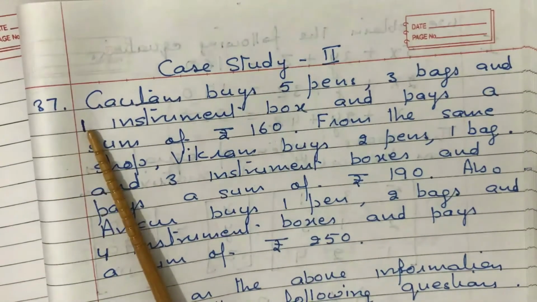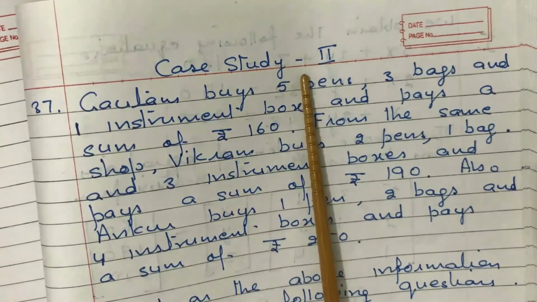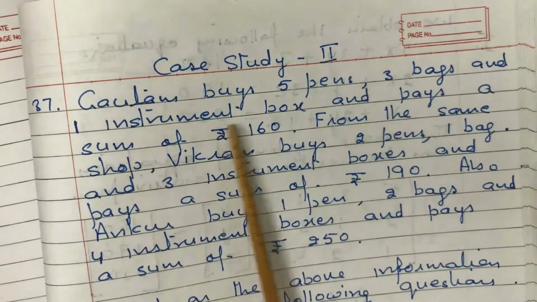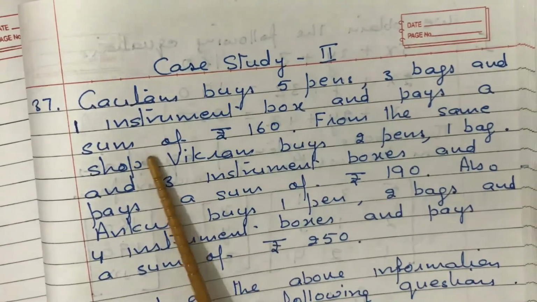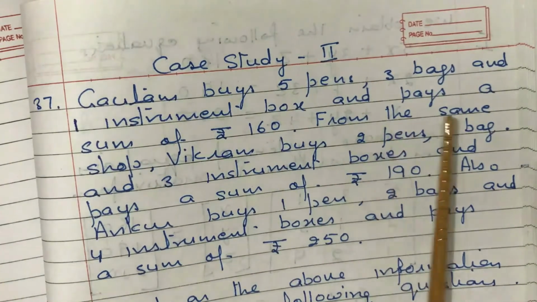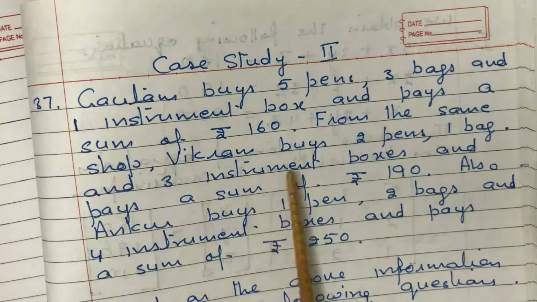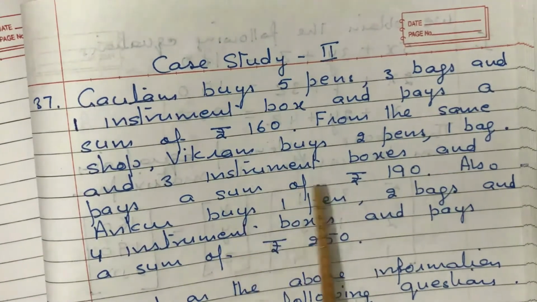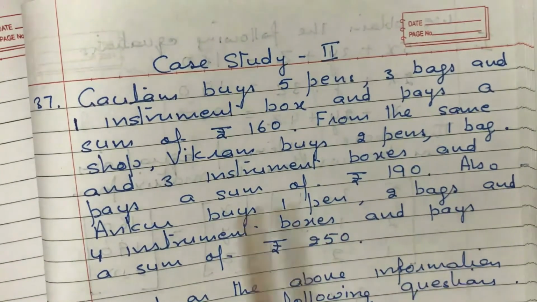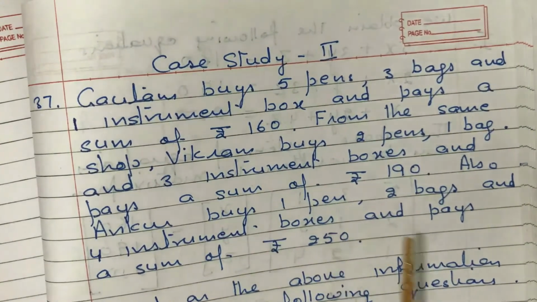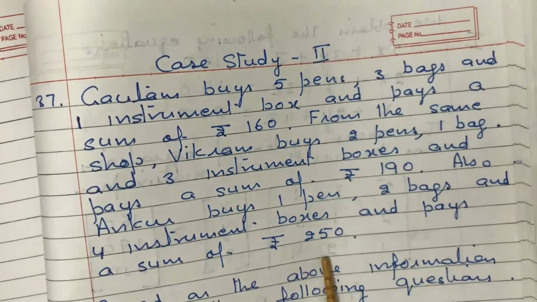Now this is question number 37, case study 2. Gautam buys 5 pens, 3 bags and 1 instrument box and pays a sum of rupees 160. From the same shop, Vikram buys 2 pens, 1 bag and 3 instrument boxes and pays a sum of rupees 190. Also, Ankur buys 1 pen, 2 bags and 4 instrument boxes and pays a sum of rupees 250.